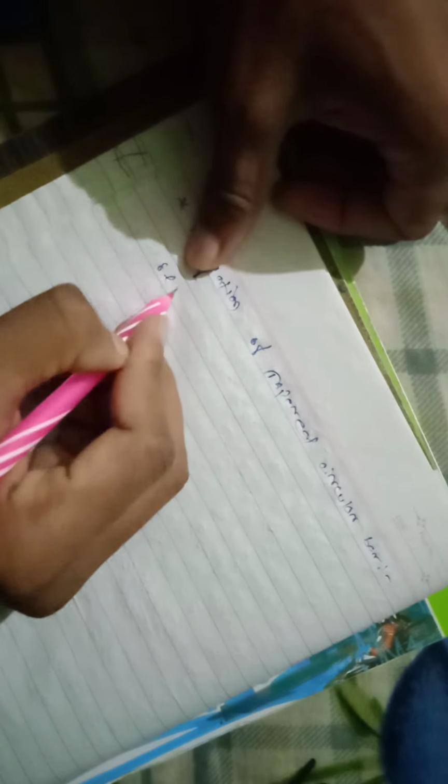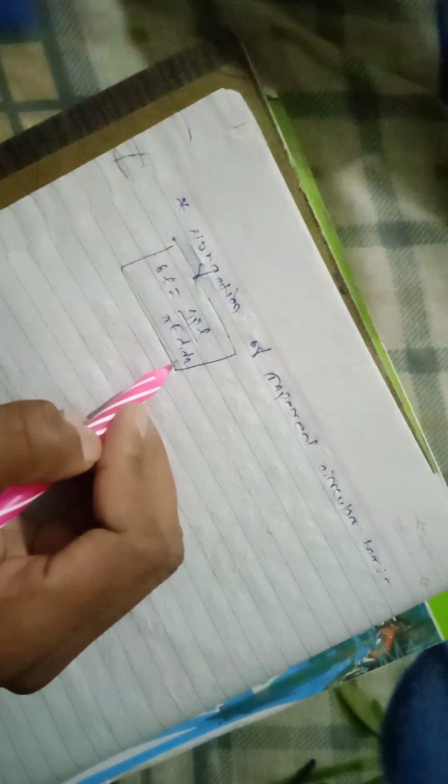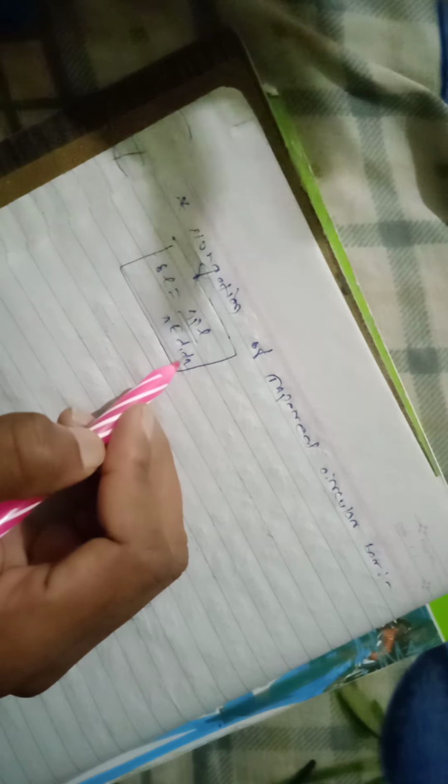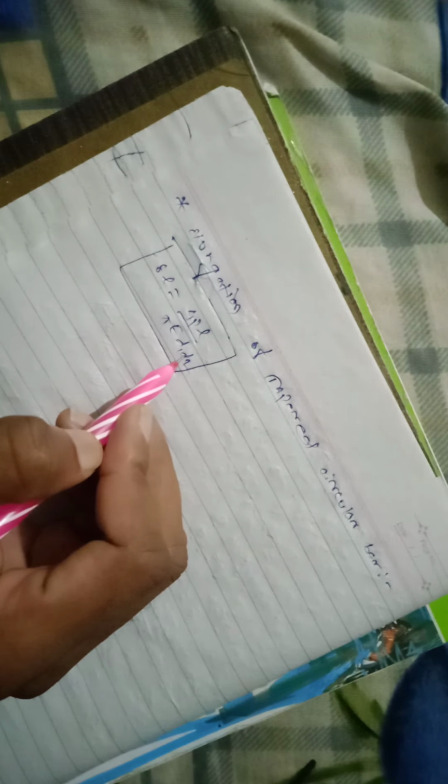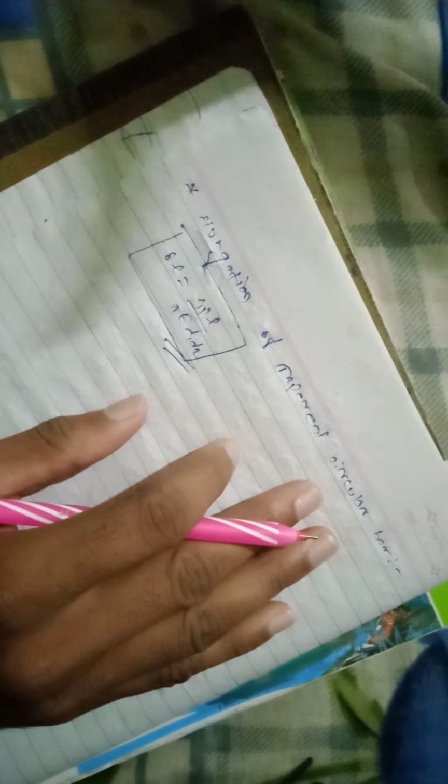The elongation of a tapered bar is 4PL by pi E d1 into d2. This is the expression which you get after deriving it for this tapered bar. This is our result when you complete our derivation. At last we get this formula. Let's see how we'll derive this.